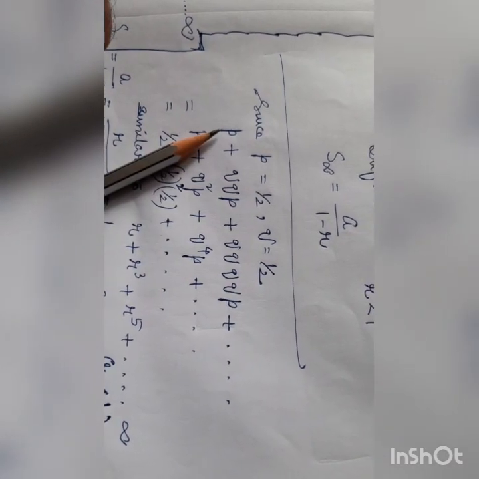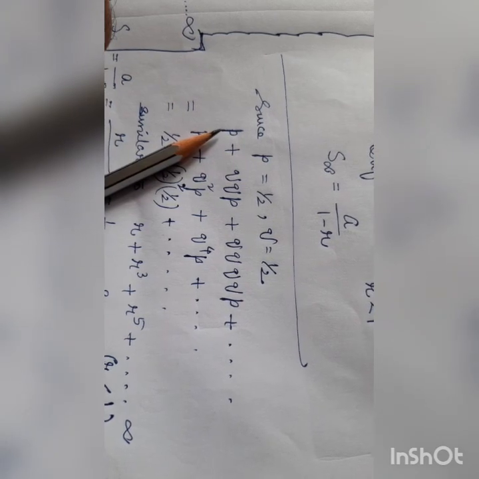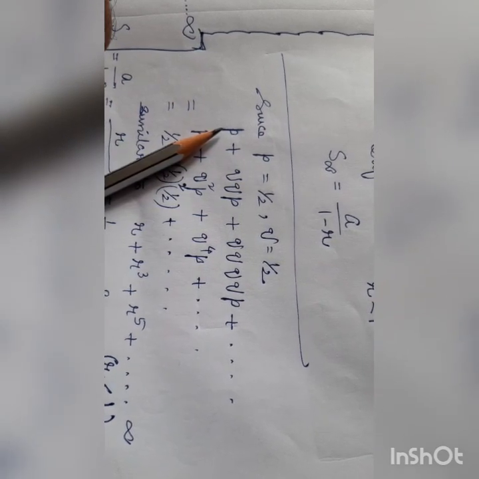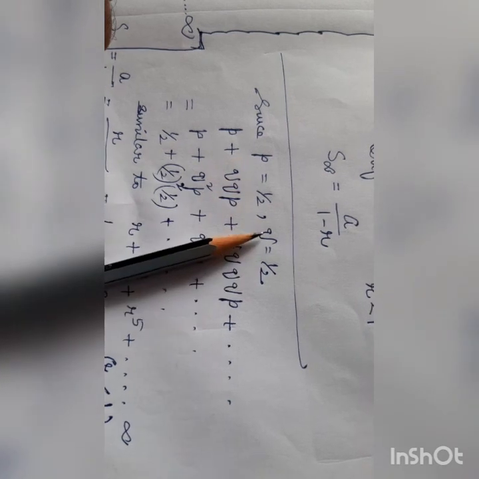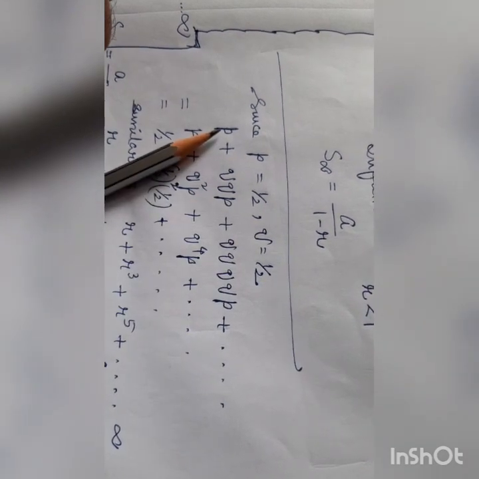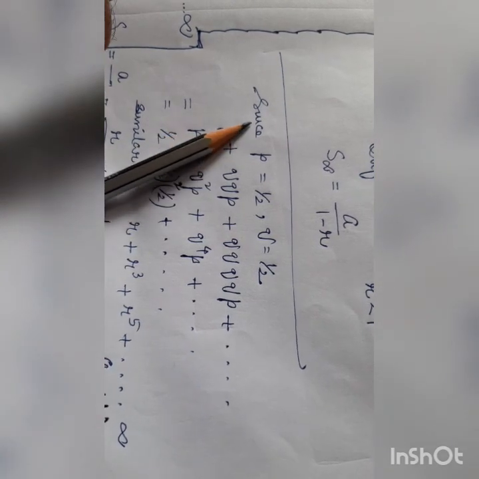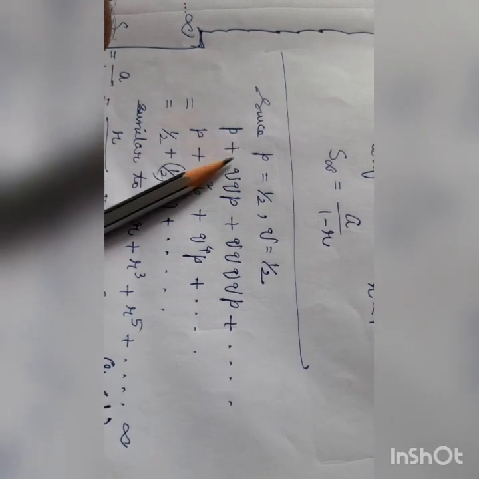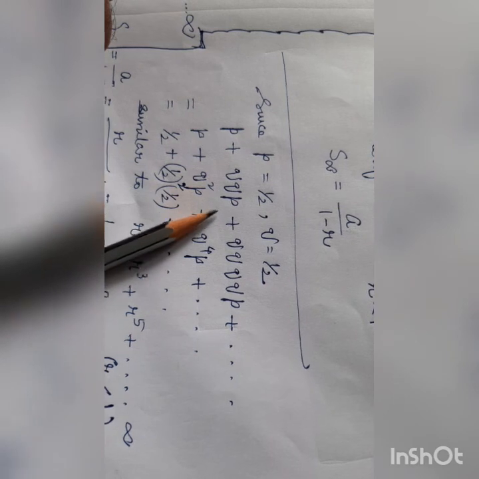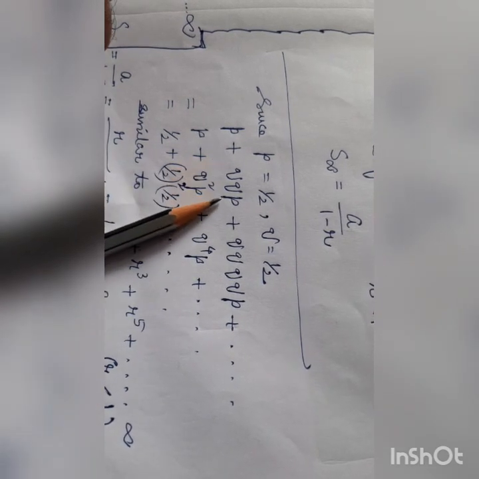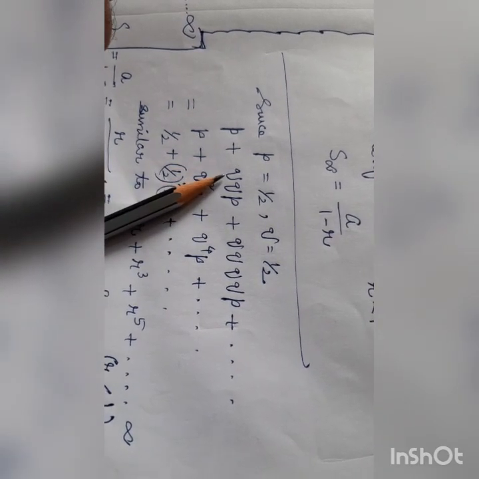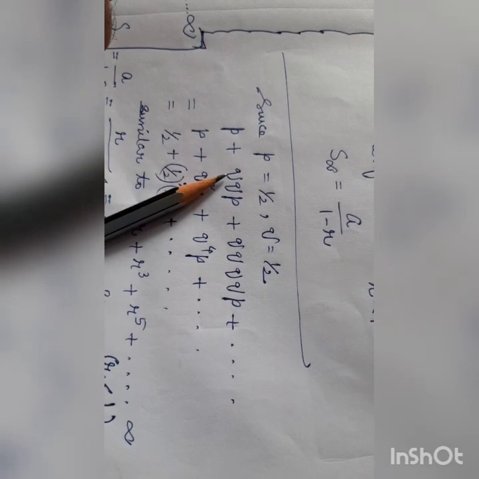A gets head. P. This is head, this is tail. A gets head. P. This chance, this is one way. This way will not happen. Maybe like this will be happening. A doesn't obtain head.